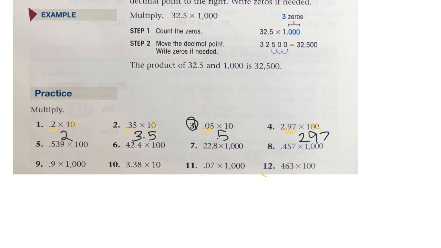Let's look at number 12. 463 times 100. So 463 is a whole number. And if we wanted to move the decimal to the right 2 times, we would start from the 3 and go 1, 2, add 2 zeros, and so the answer is 46,300.